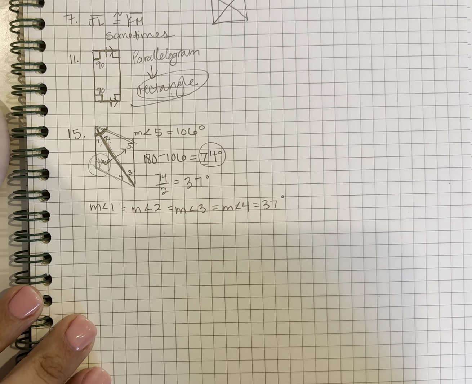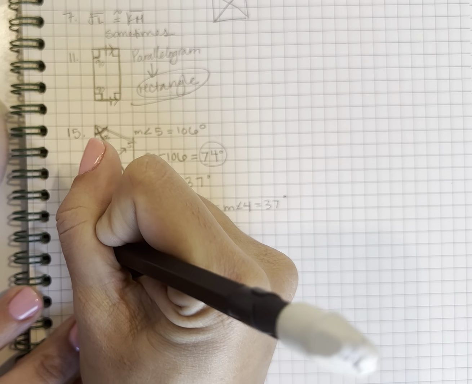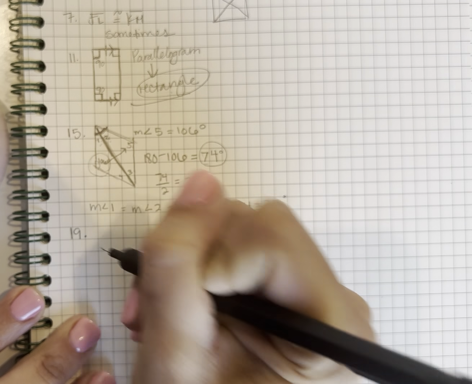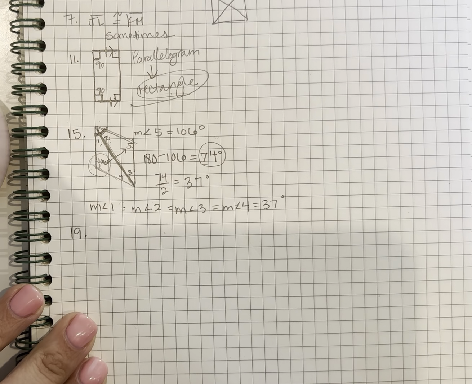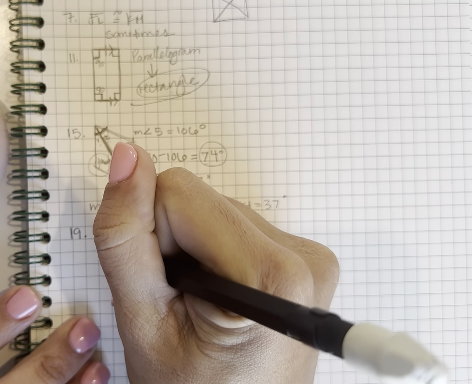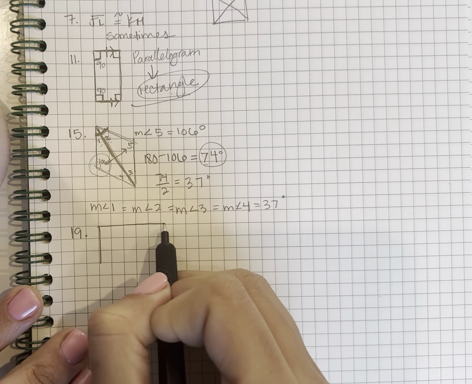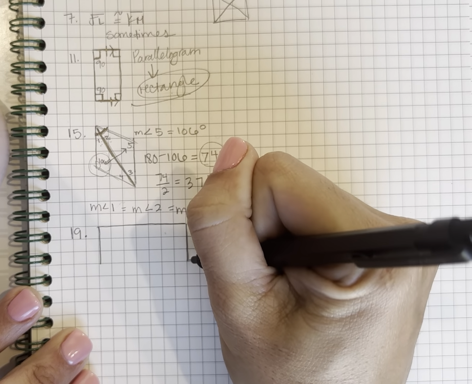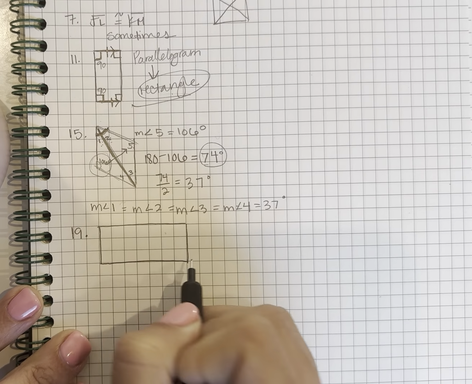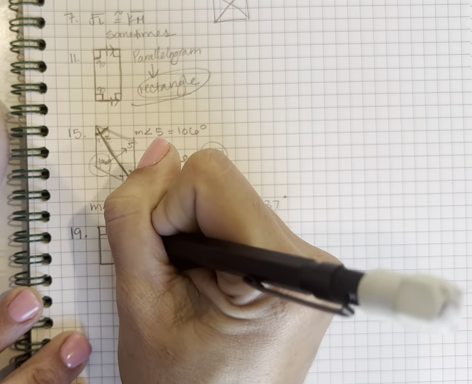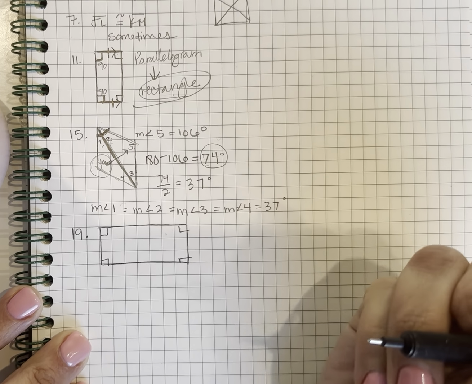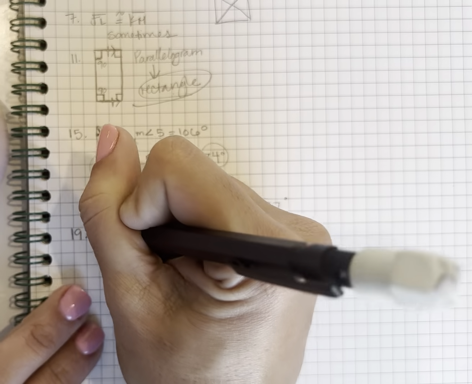So now 15, skip 17, go to 19. 19 says for any rectangle. I feel like we're all a little bit more comfortable with rectangles for some reason. So here's a rectangle, and it's rectangle WXYZ.